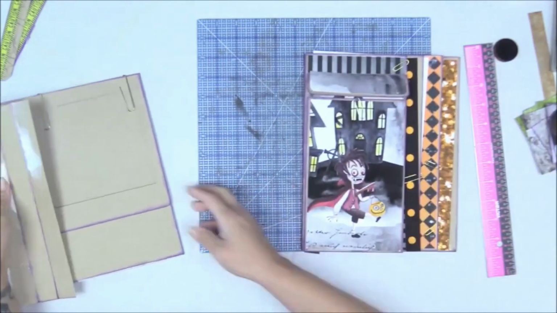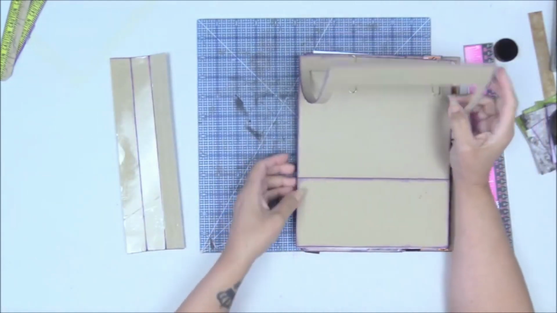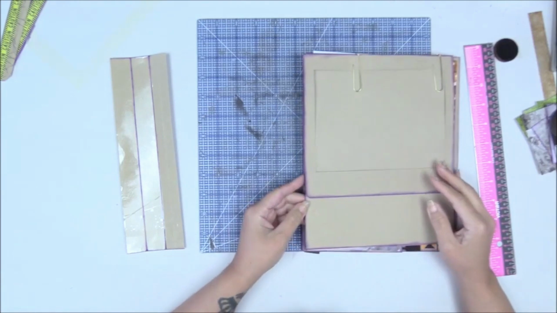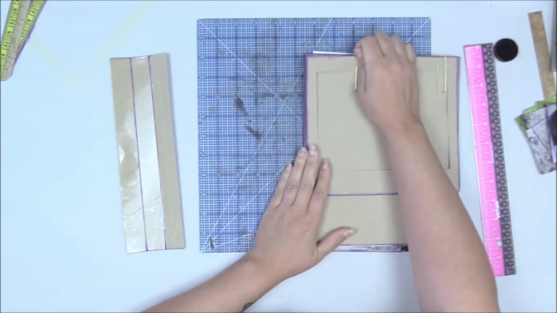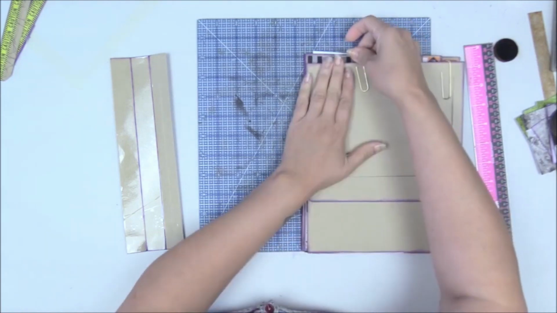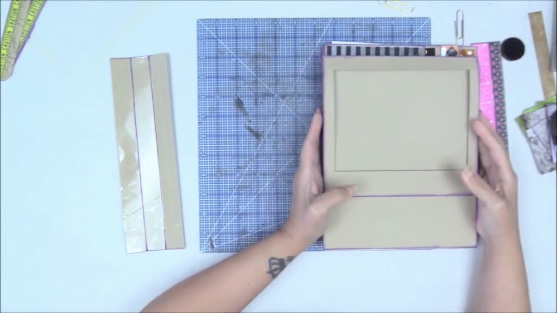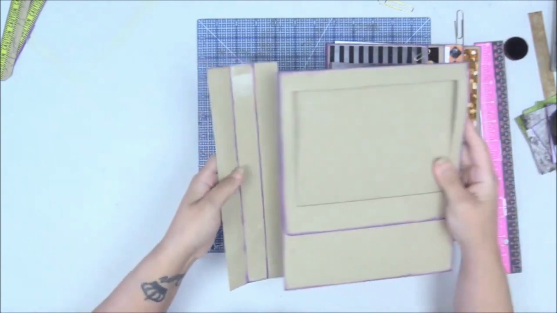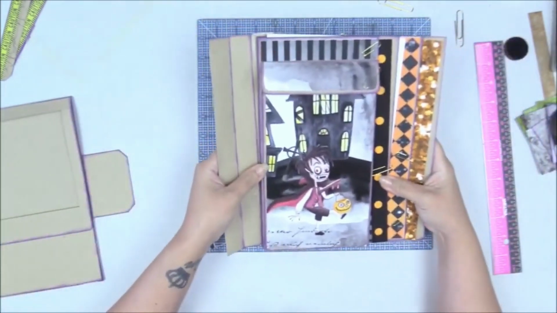All right, so now because I already attached my pocket with glue, I can't undo. So maybe you did this, and I'm going to show you how to get around it. How to attach your hinge and get around it. So now what we're going to do is attach this to the back of here.